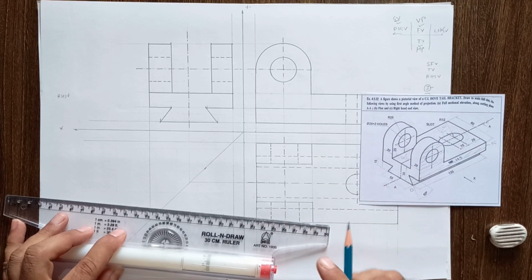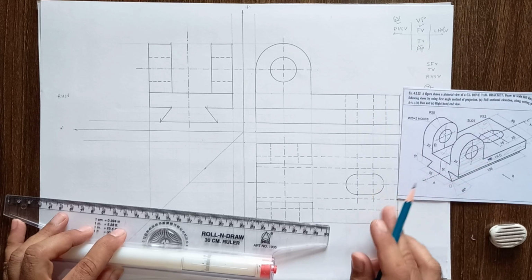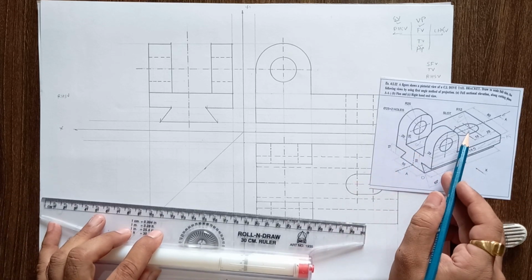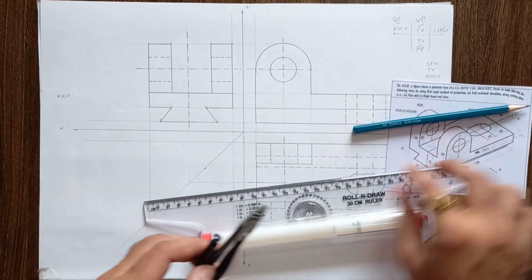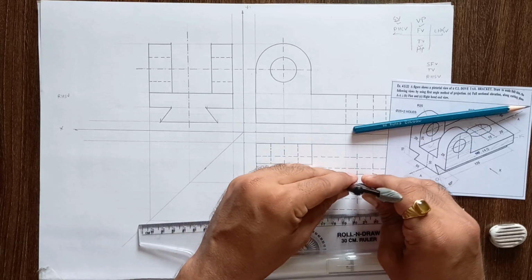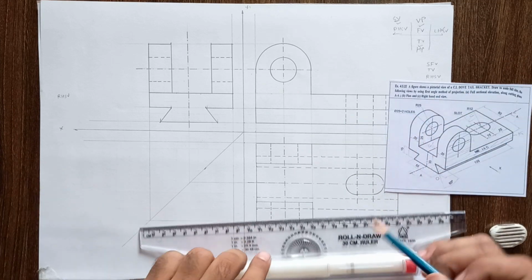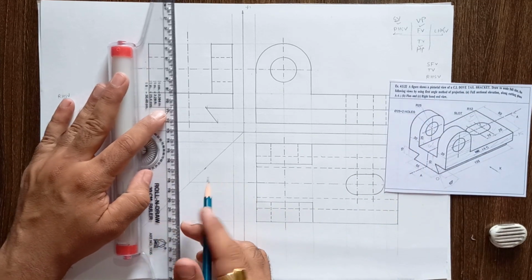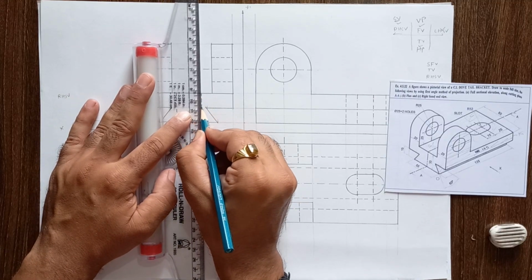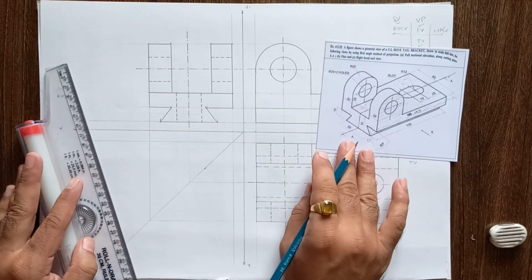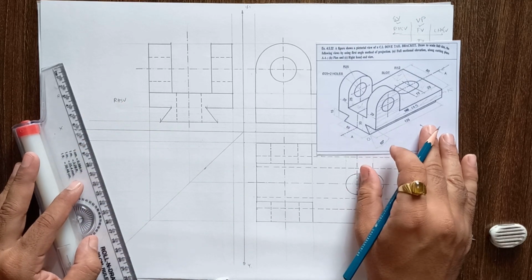Now this slot is not visible, and from the top view we can project this. The radius of that slot is 12 mm. So from the center line we will mark a 12 mm distance. From both the ends we will mark a 12 mm distance, and with the help of hidden line we can show this slot. So this is a right hand side view for this object.